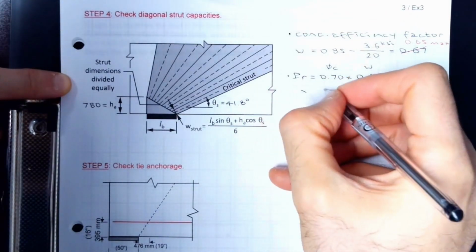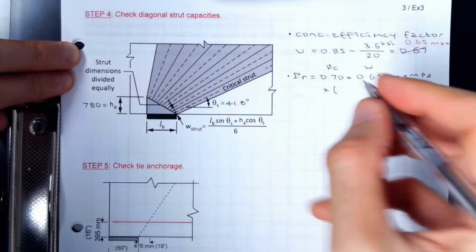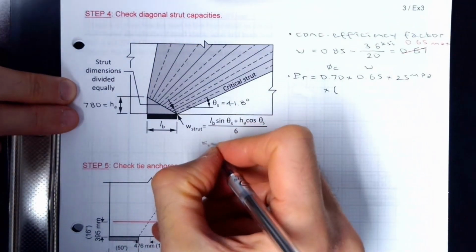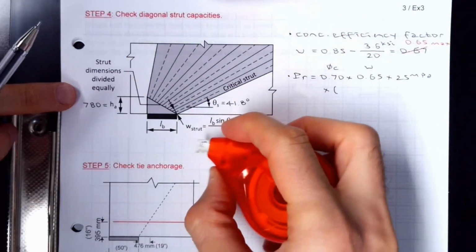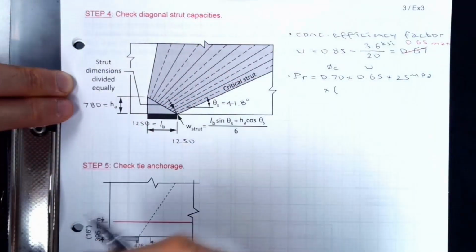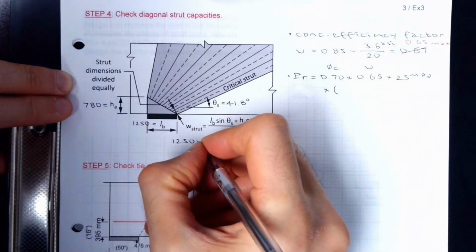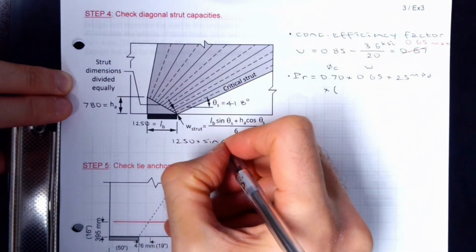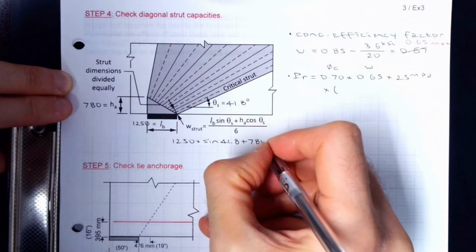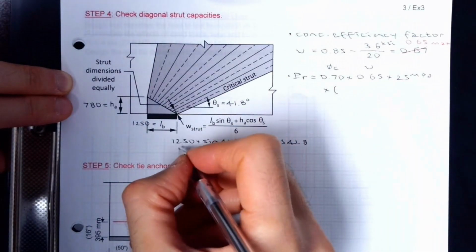And then the most critical multiplication would be the area. 400, we know it, thickness 400, but we have to calculate the strut width, which is, perhaps I start from the left because it's going to overflow. It could be a column, it could be a wall, it could be anything. It doesn't need to be a plate. 1250 times sine 41.8 plus HA cosine 41.8 divided by 6.